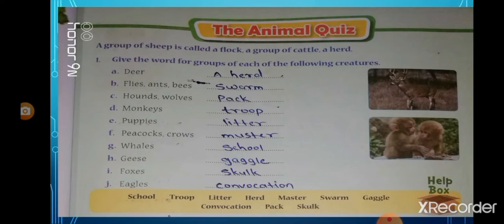So we will start with the first one. Down below you can see the help box. The answers are given there. That is our help box. With the help of this help box, we have to find out the correct answers. So let's start.